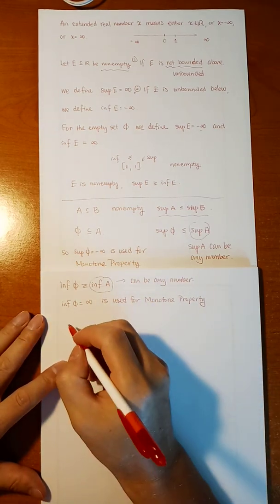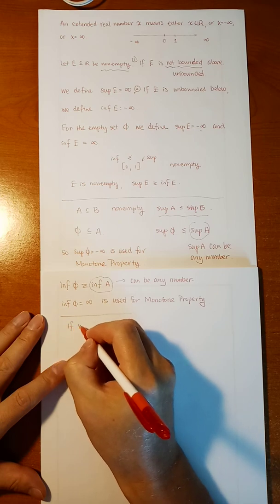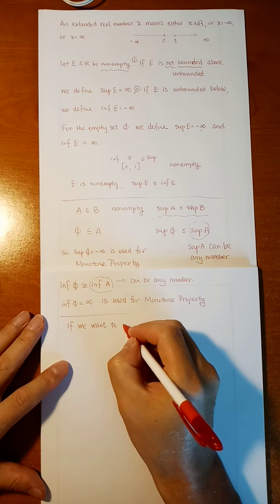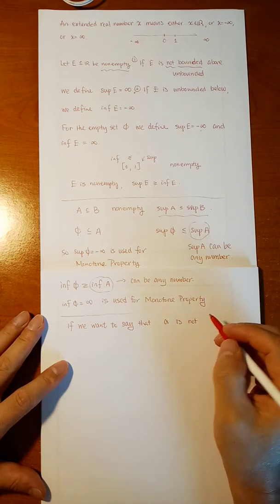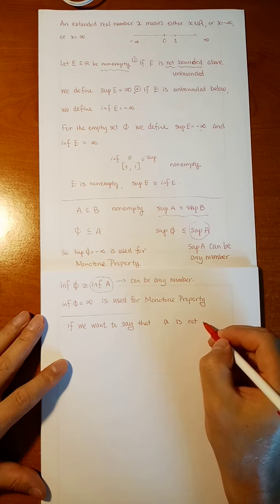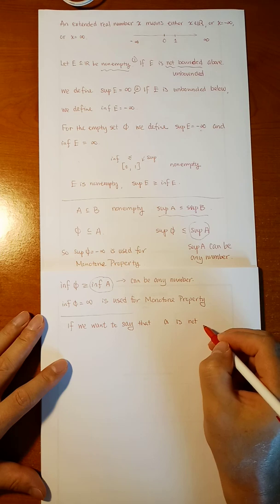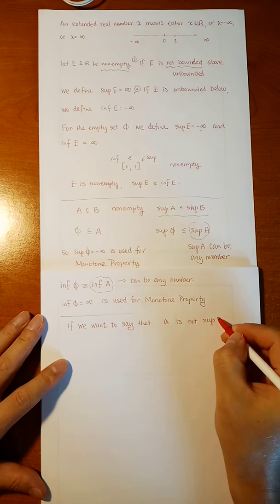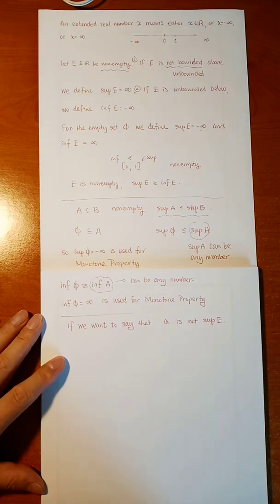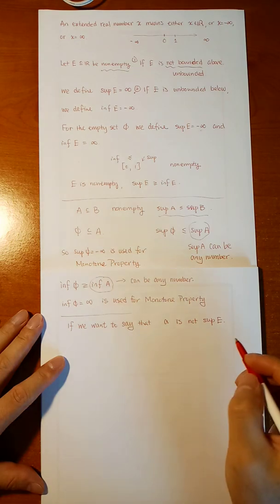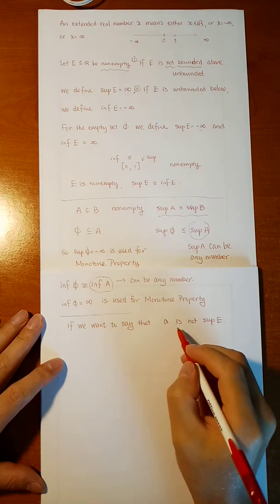For example, if we want to say that A is not a supremum, A is not sup E. Let me think about it.